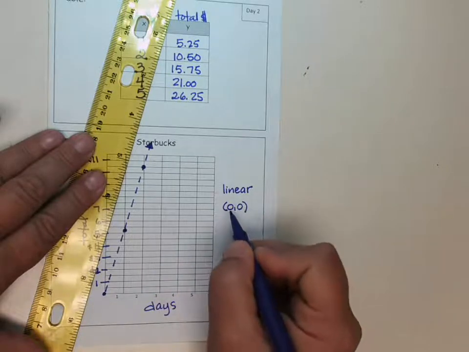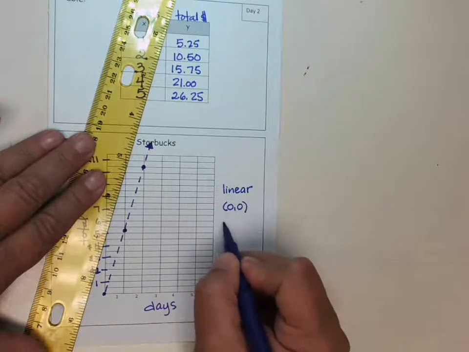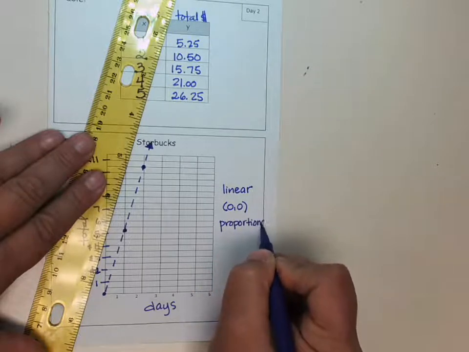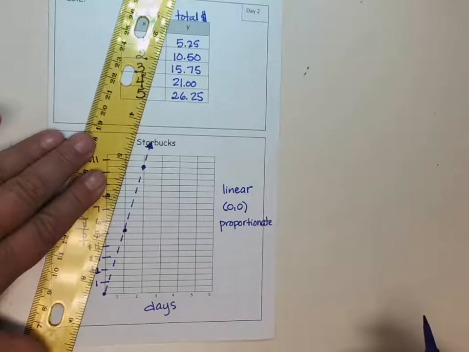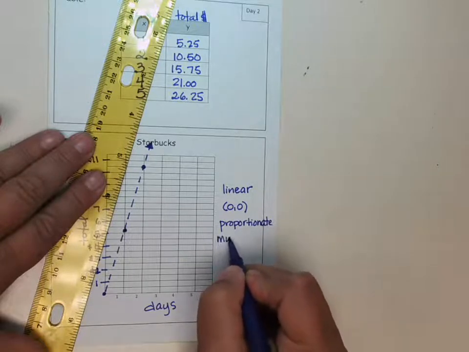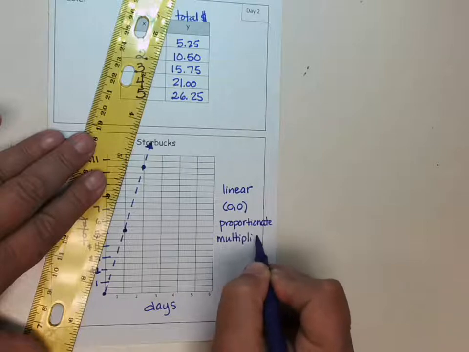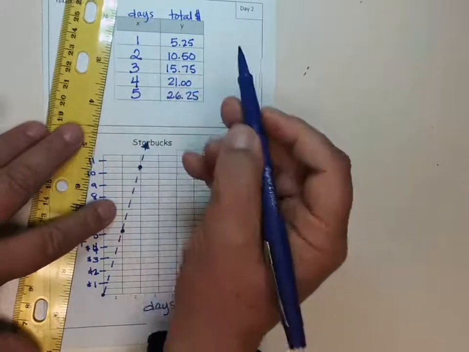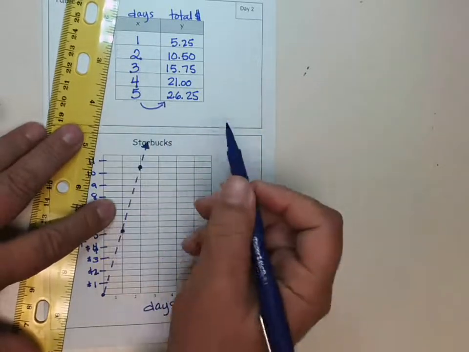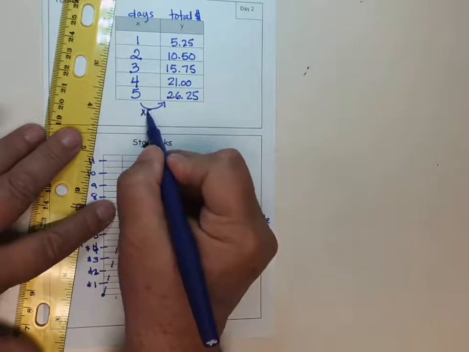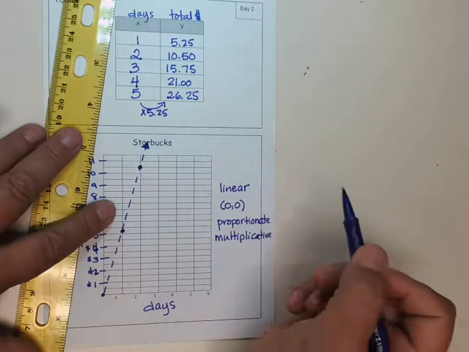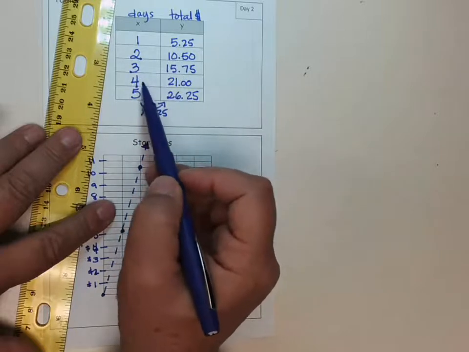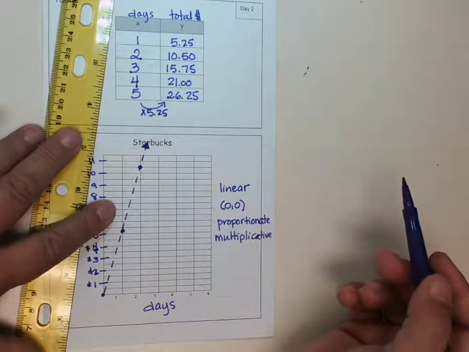What else do we know about it? Because it goes through 0, 0 and it's linear, it's called proportional. And what else do we know? It's multiplicative. It's multiplicative because I'm multiplying everything in the X column by 5.25 every day I go, right? So 1 times 5.25, 2 times 5.25. So it's a multiplicative relationship.